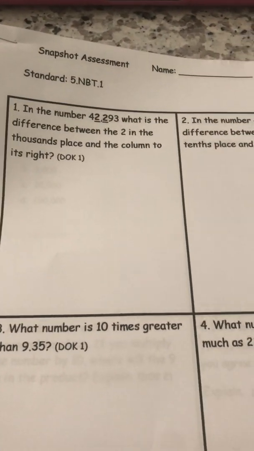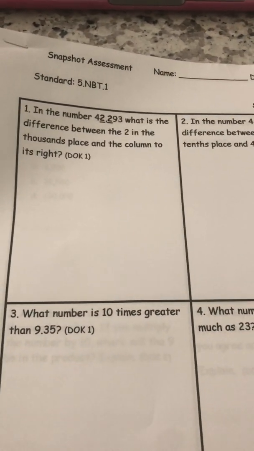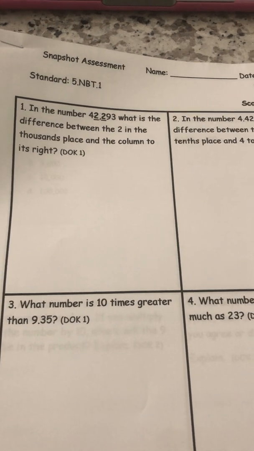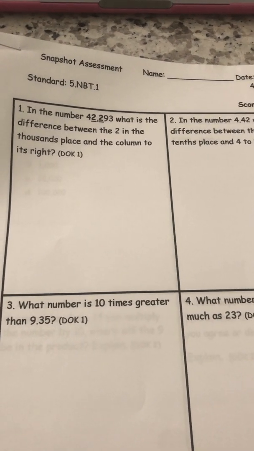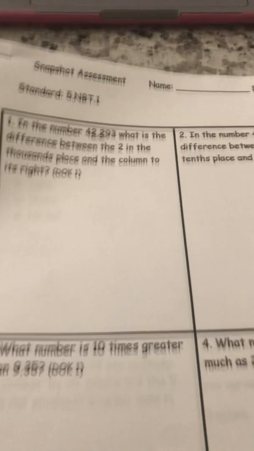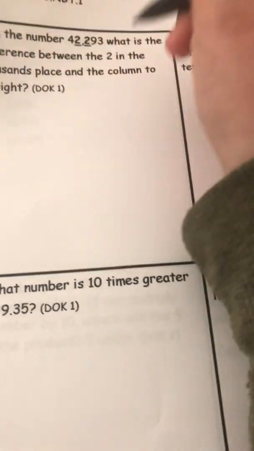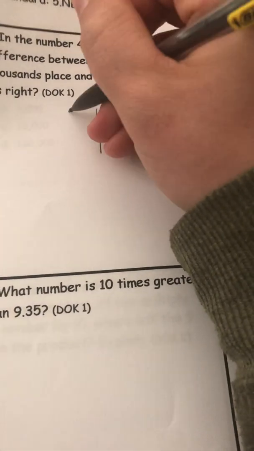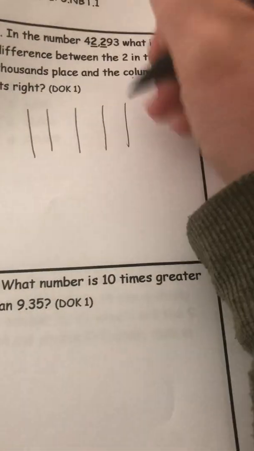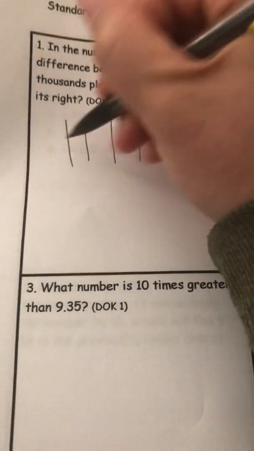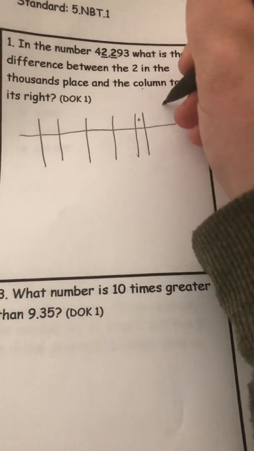It says in the number 42,293, what is the difference between the 2 in the thousands place and the column to its right? So I'm first going to make my place value chart. Remember, we make one for a decimal, but it's not actually a place value.